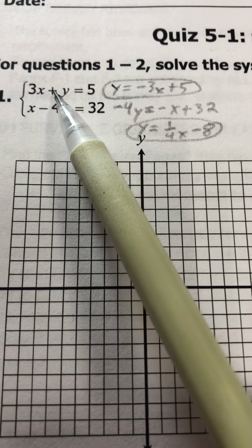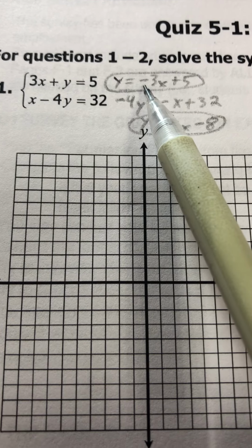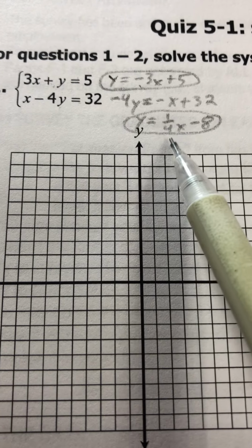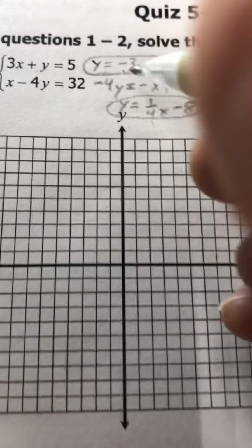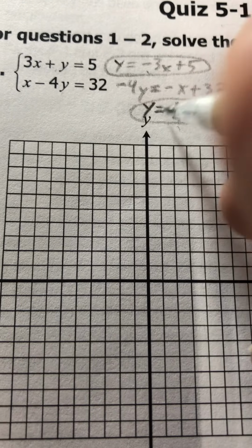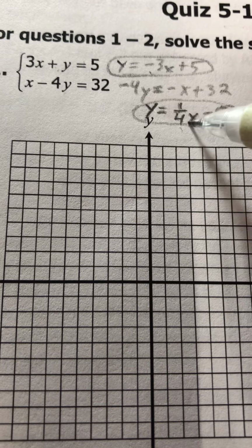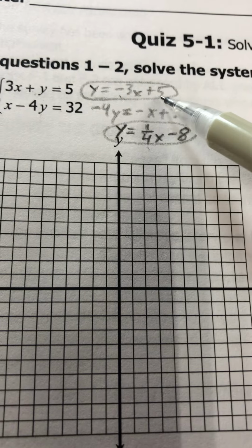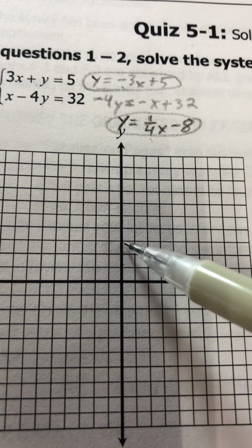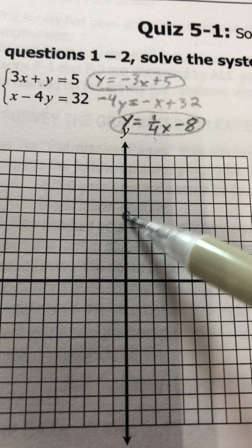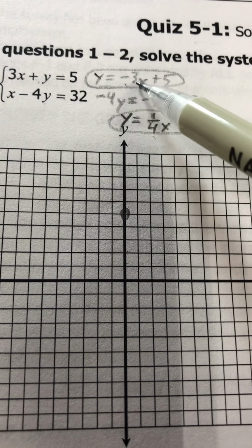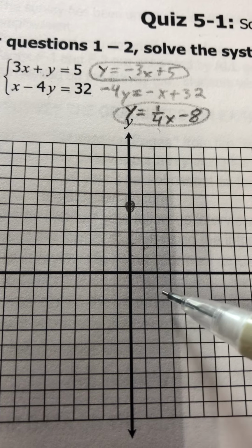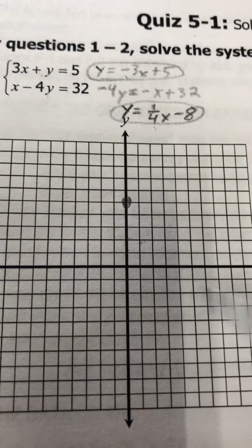I changed this equation into slope-intercept form, and I changed this one, you can see my steps, into slope-intercept form. That's a y there. y equals 1 over 4x minus 8. And you would graph these. You'd go to the y-intercept, so I am at plus 5, so 1, 2, 3, 4, 5, and I'd put a dot there. And then I'd go negative 3 slope, so down 3 over 1, put a point. Down 3, and go ahead and draw your line.